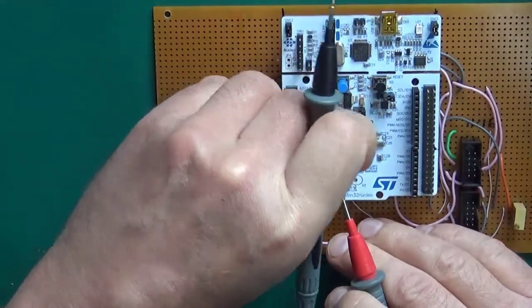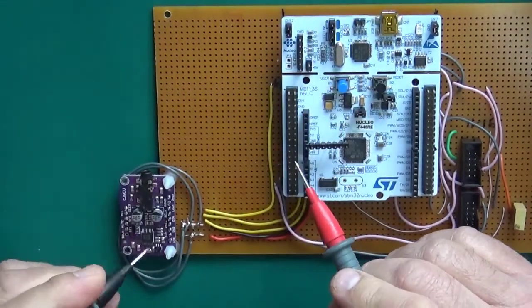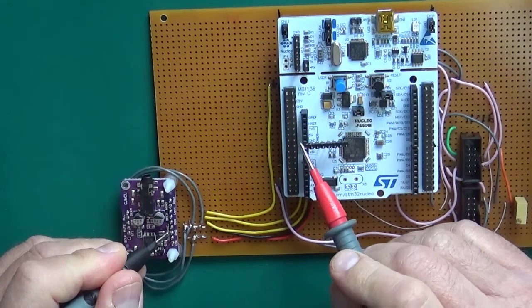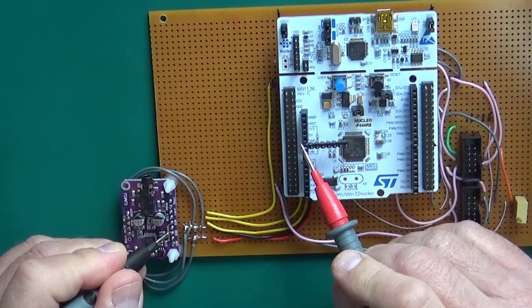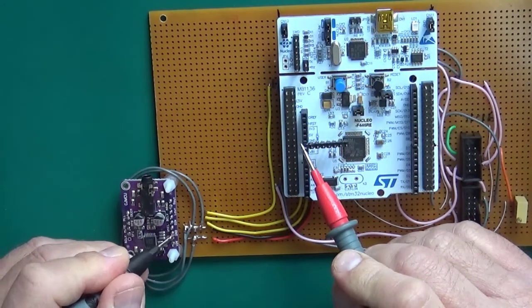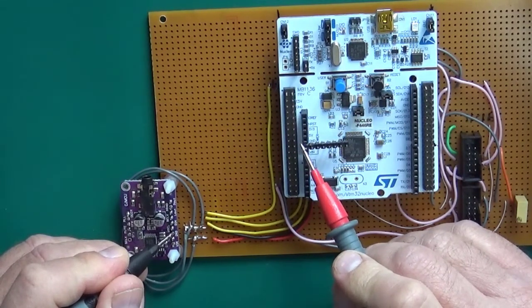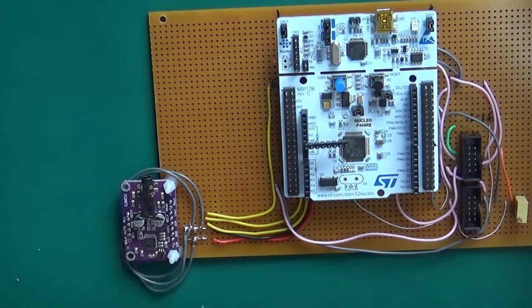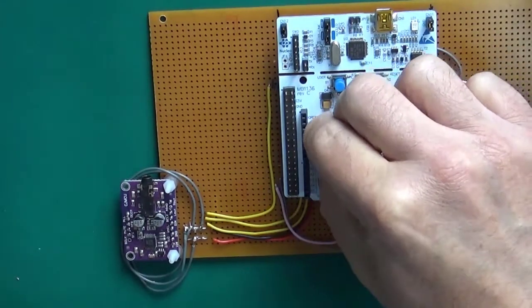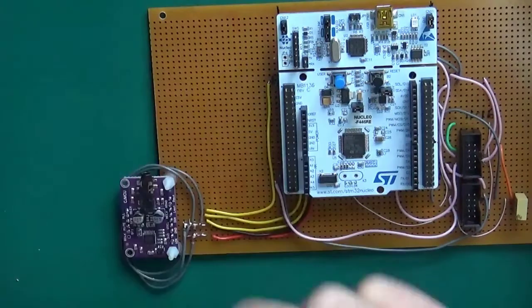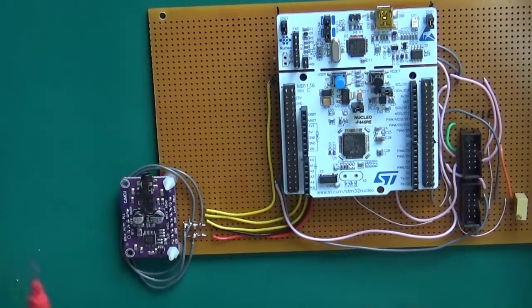Ground is that one. Good. Those are the important ones, because if they're wrong, it'll probably destroy it. We'll buzz through the others.